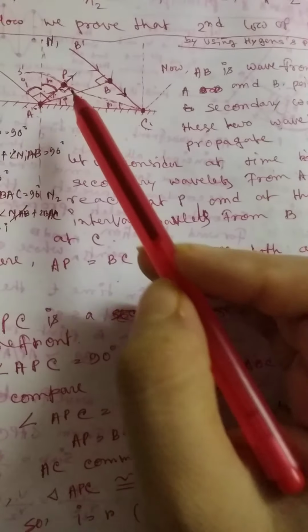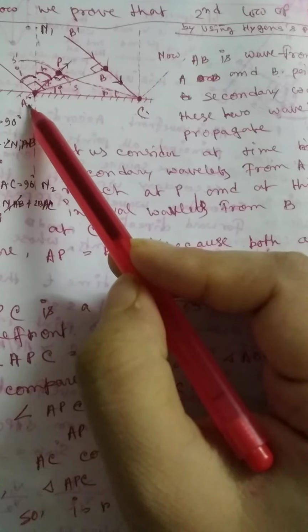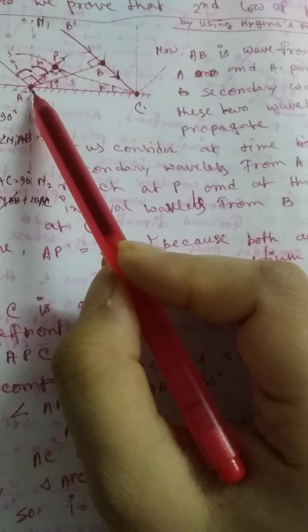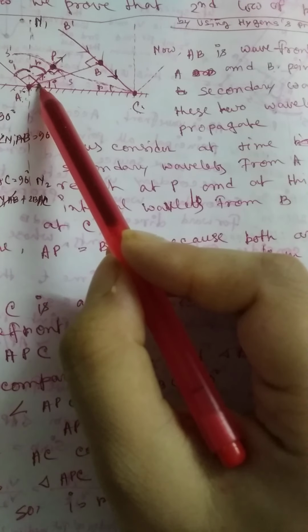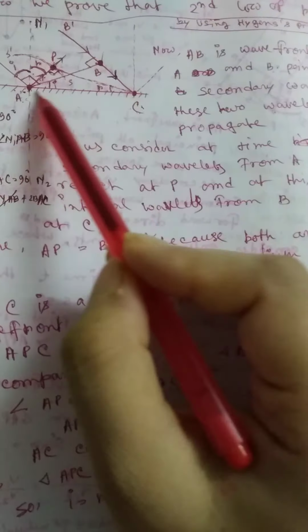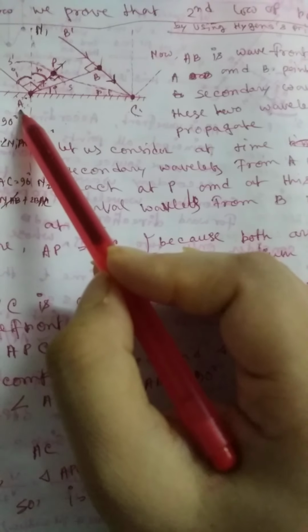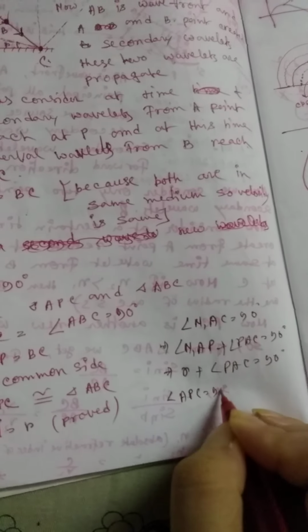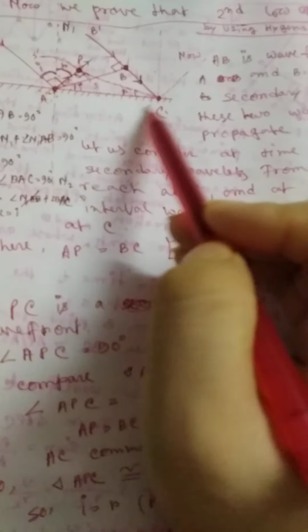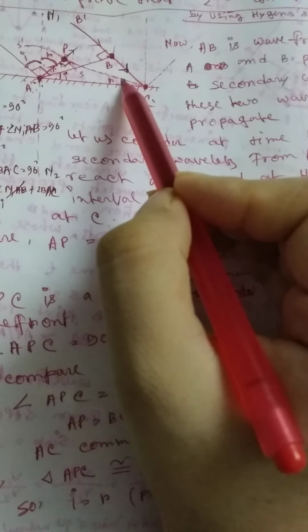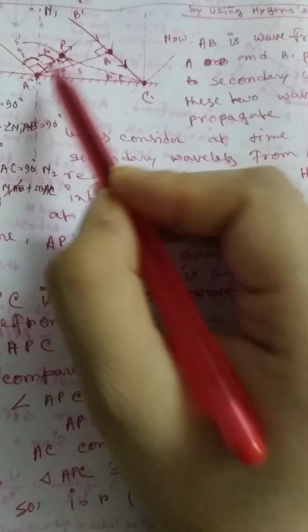Now next, just look at here. In this triangle ABC, angle ABC equals 90 degree, right? If in this triangle this angle is 90 degree, then the sum of these two angles should be 90 degree.